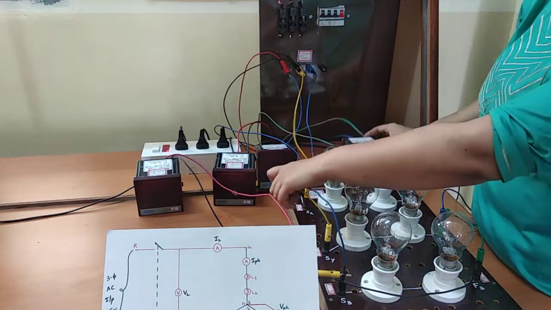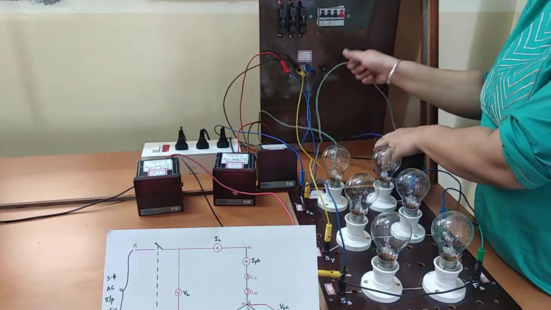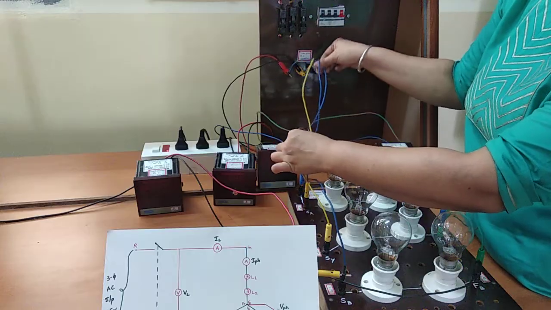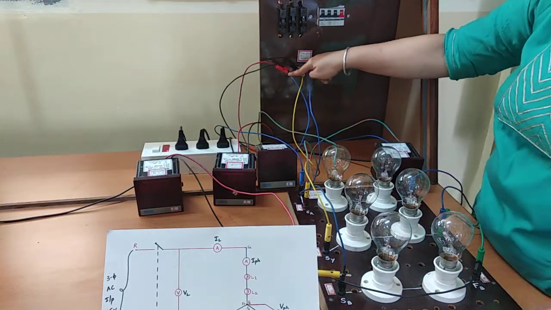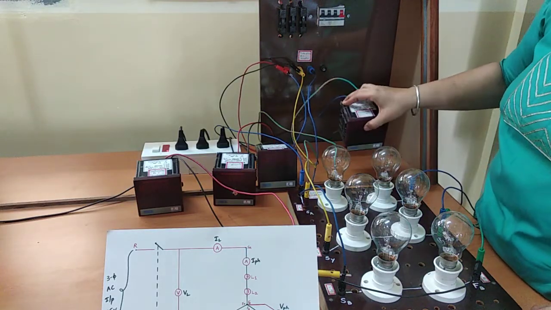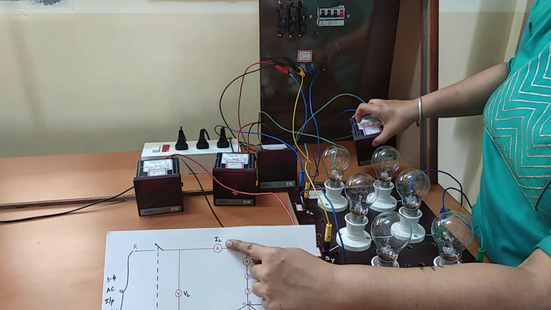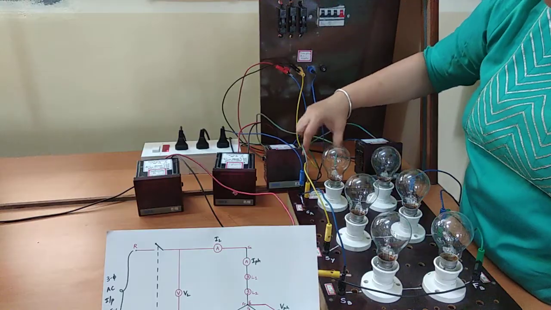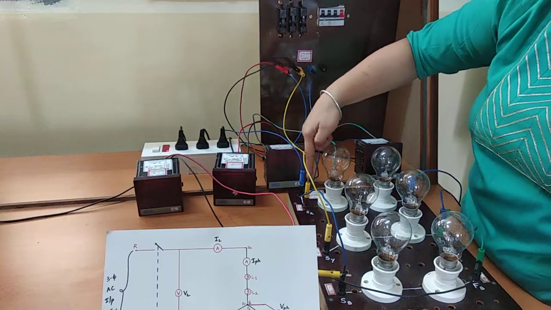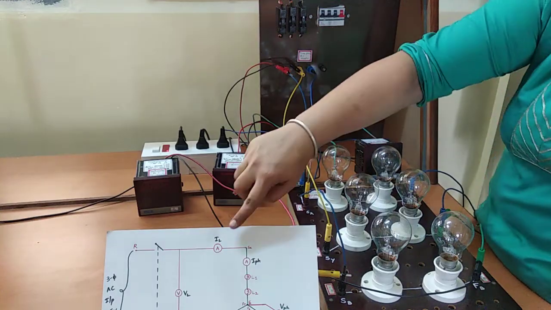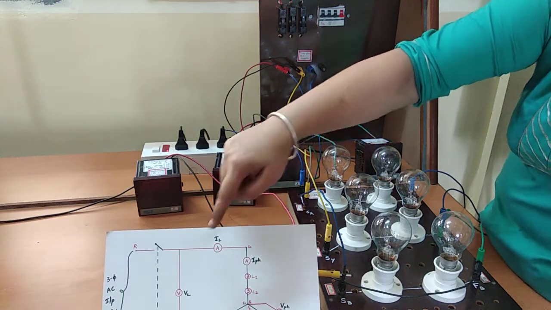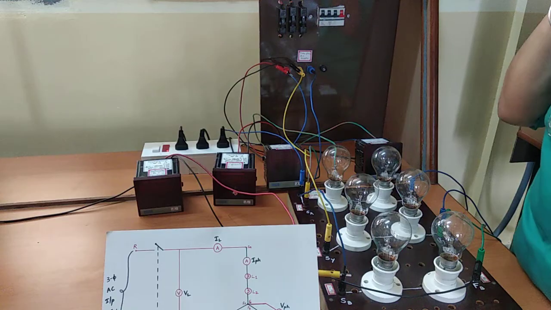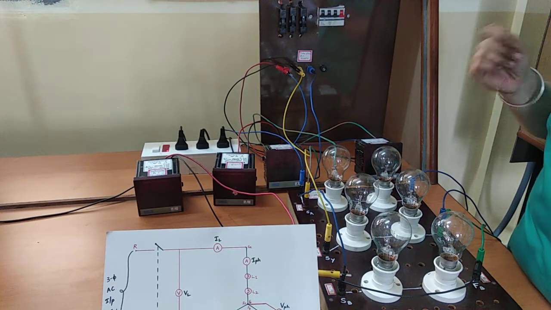So here we have one ammeter where one end is connected to R phase and the other end is connected to the red input supply. So this is reading IL, the line current. And then we have another ammeter which is connected here to measure the phase current, right? So this measures I phase. Right? So now let us switch on the circuit and see the readings of the experiment.